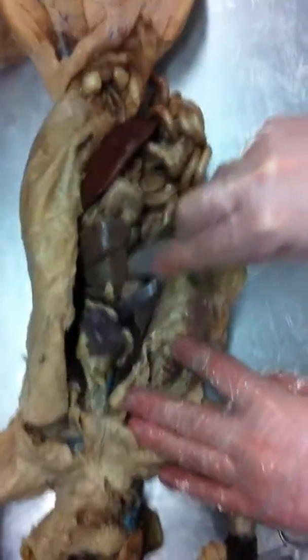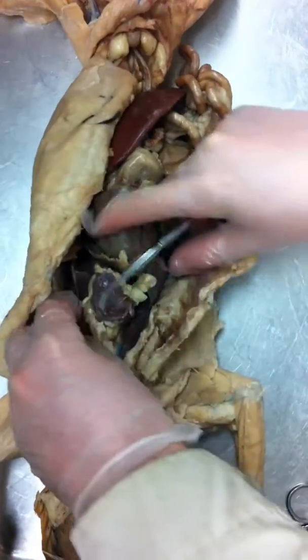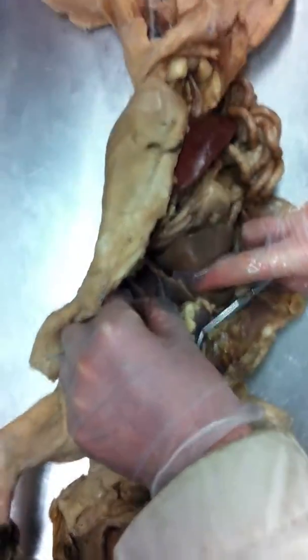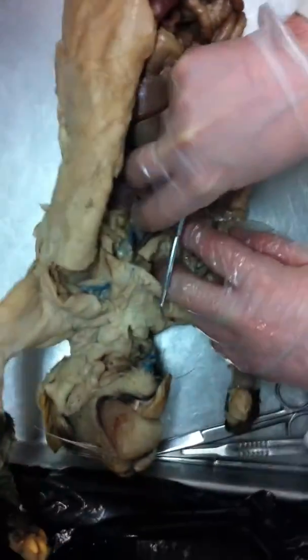You can see the heart in the middle, still a little bit in the pericardium. You have the lungs on the side of the heart, so this would be the left lung. Remember, the cat's orientation is reversed. So this is the left lung, this is the right lung.